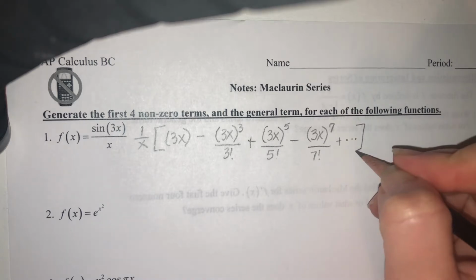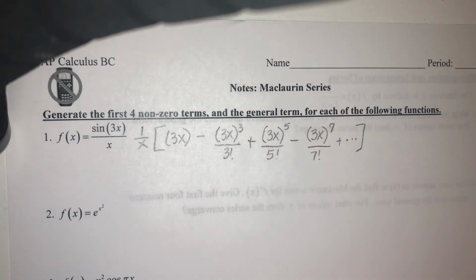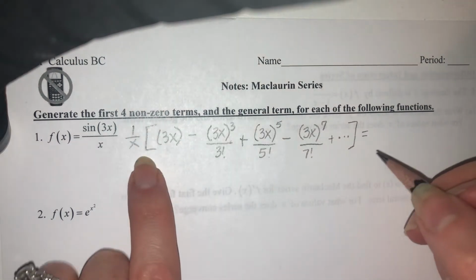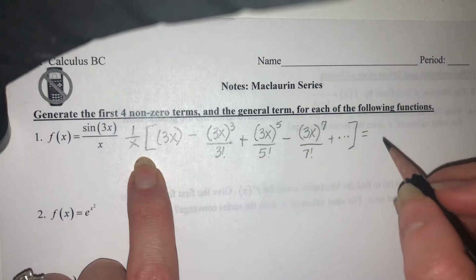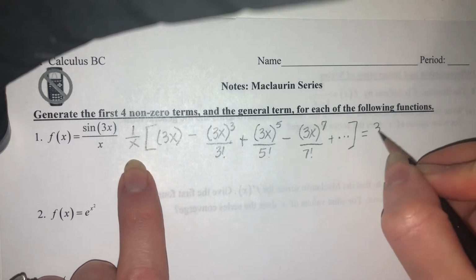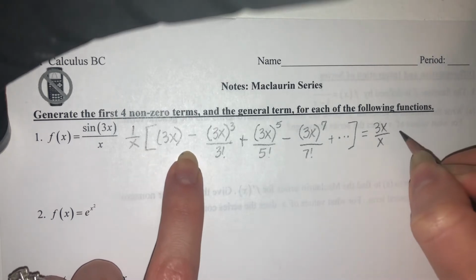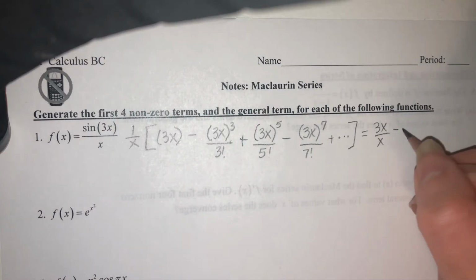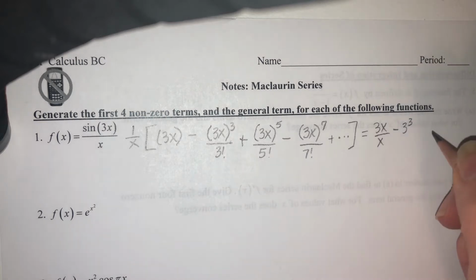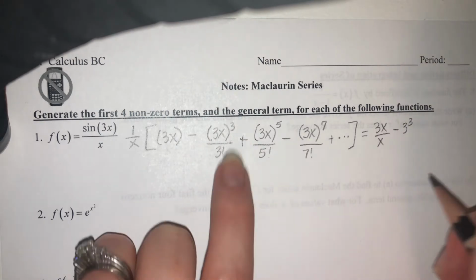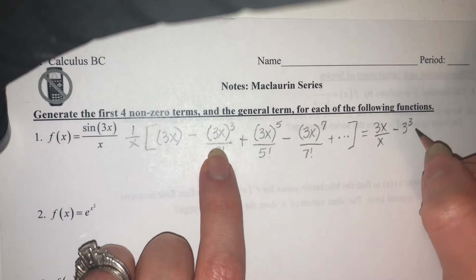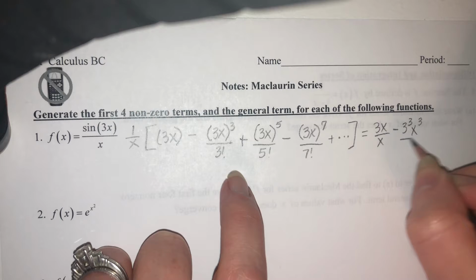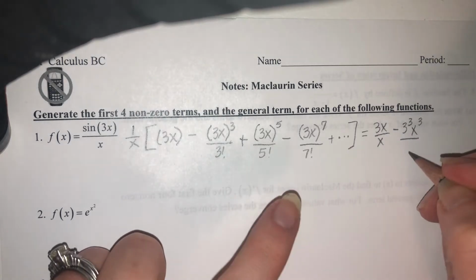So we will go ahead and simplify this out. So I'm going to distribute this 1 over x. So I'm going to have 3x over x minus 3 cubed. I'm just going to leave it with the powers instead of raising them to the powers, because when you start getting to like 3 to the 7th, it's kind of challenging. So we'll go x cubed over 3 factorial.